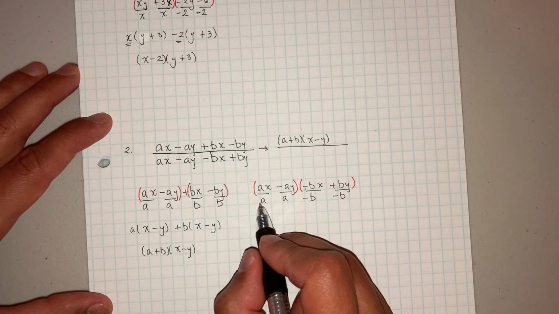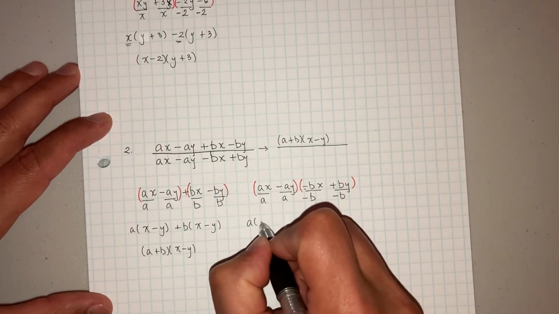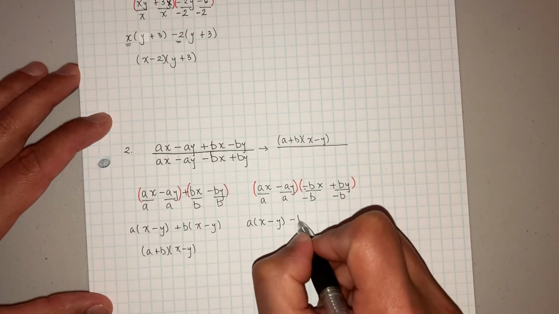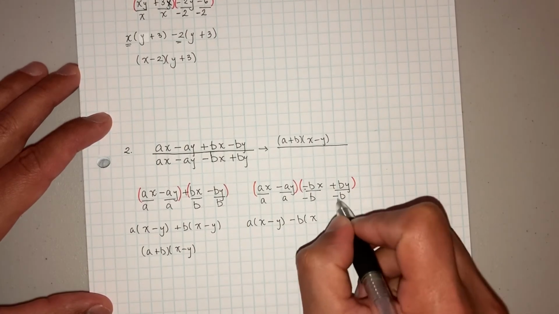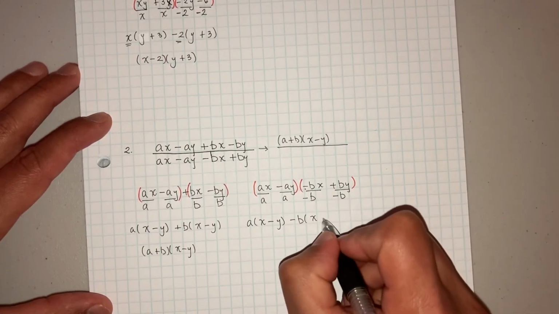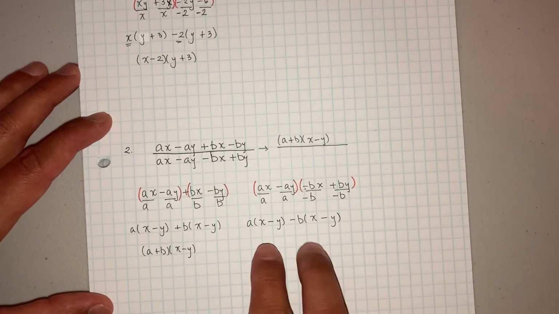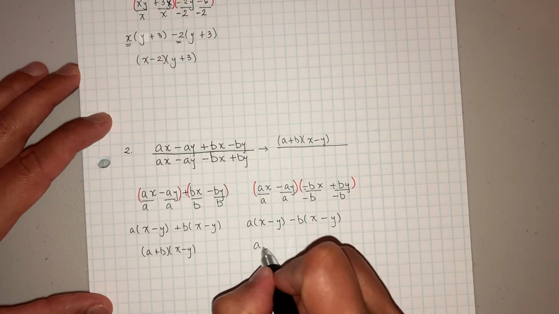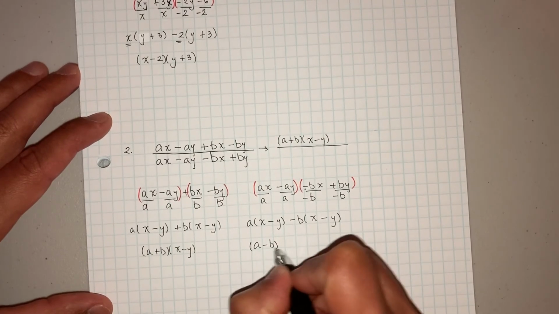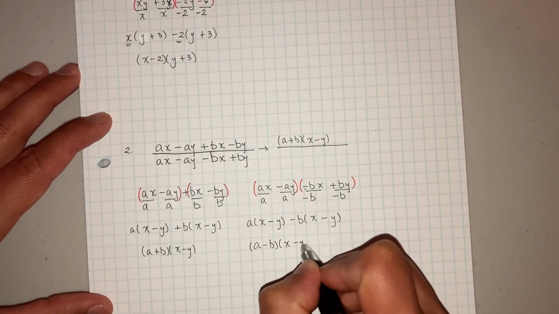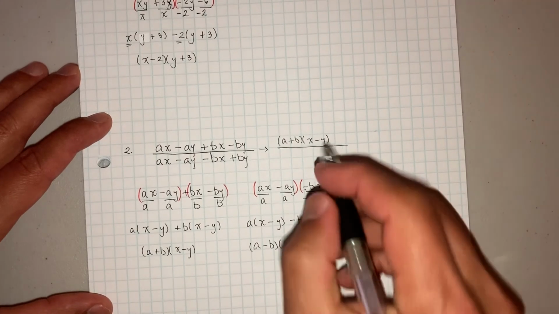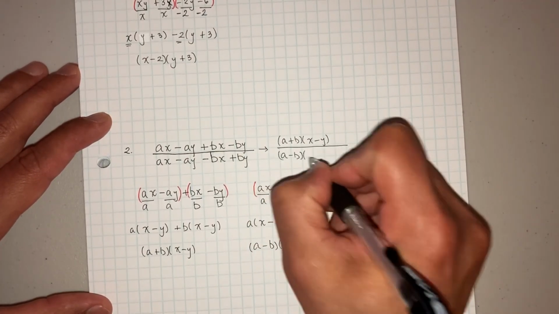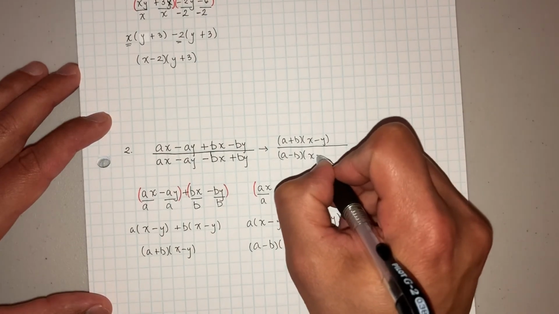So this is going to go outside, so we're going to have a, and then we're going to have x minus y. And then the negative b is on the outside, and we're going to have x, negative, the b's cancel out, but you're left with a negative y. And you see how the insides match up? That's what you want to do. So then on the outside, you're going to have a minus b, and on the inside, you're going to have x minus y. And there it is. So now this guy's going to go on the bottom. So a minus b and x minus y.